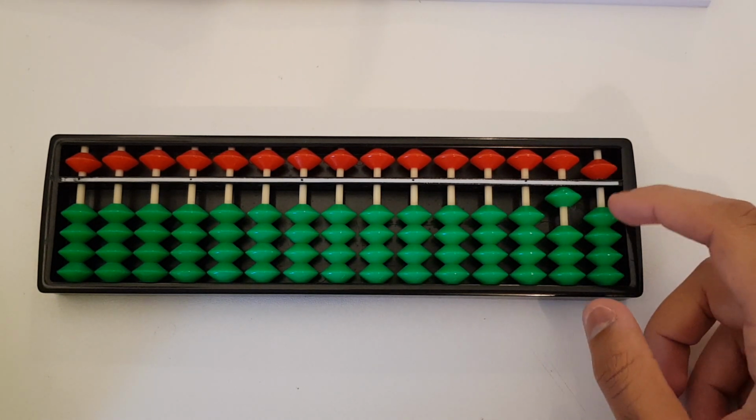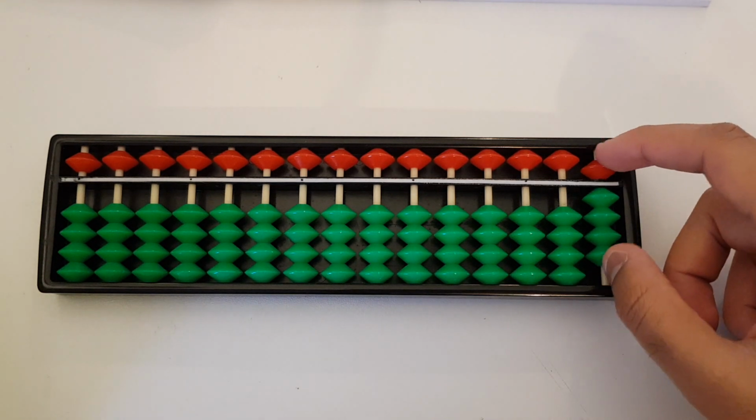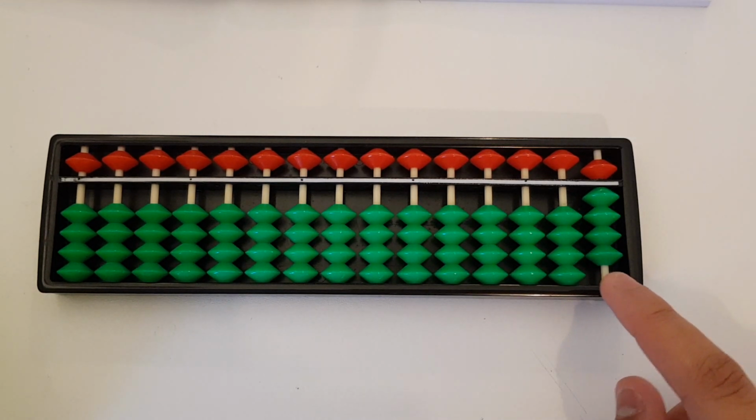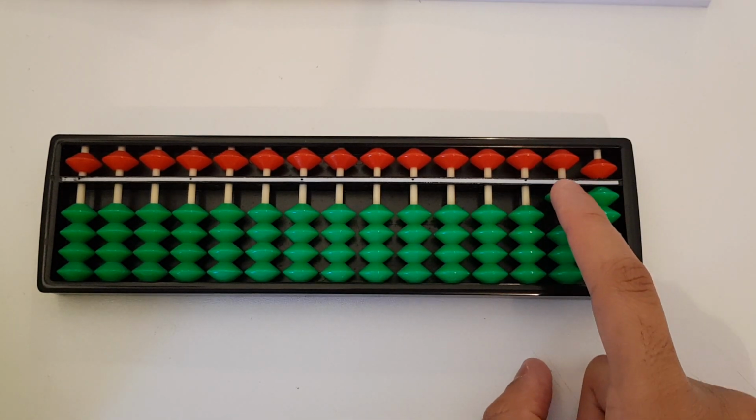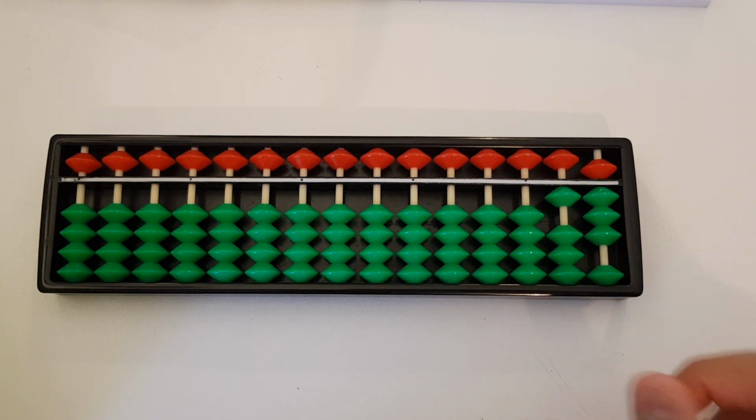Okay, now I want to do 9 plus 9. So I already have a 9. Now I want to add another 9 to it. So nothing available here, nothing here. So I will add a 10 here and take away 1 in order to add 9.